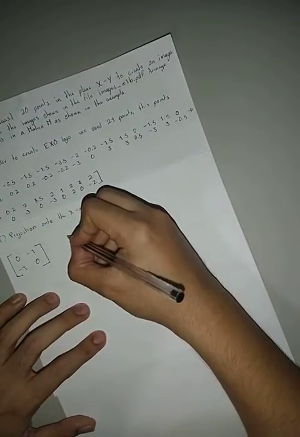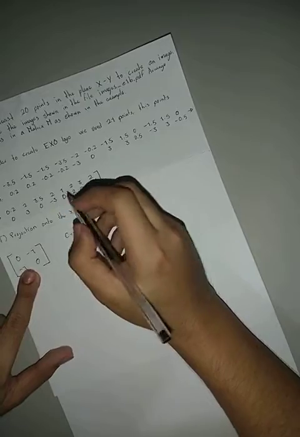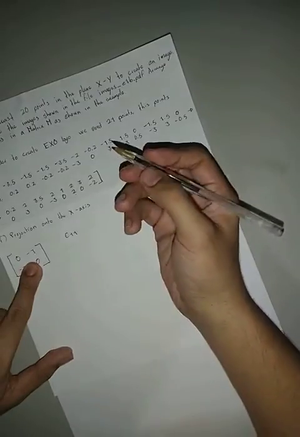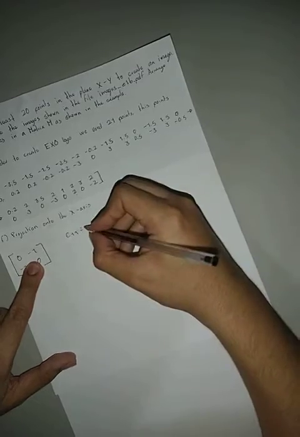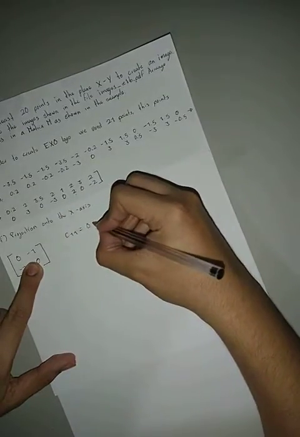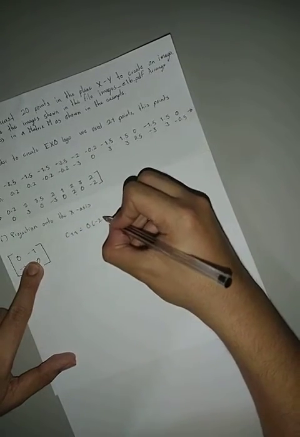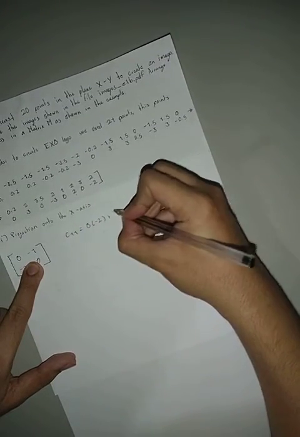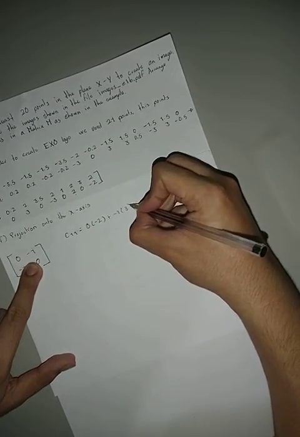For example, C1, 1. What happens with this one? This is 0 multiplied by this x, it's -2, adding the -1 multiplied by 3.